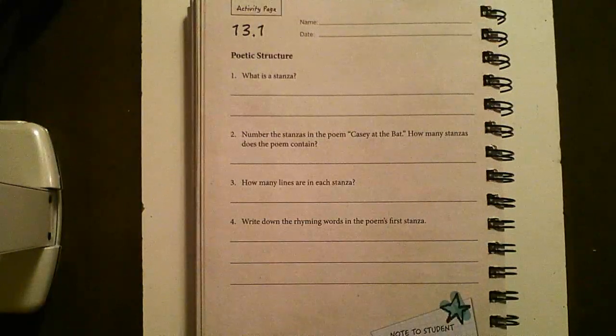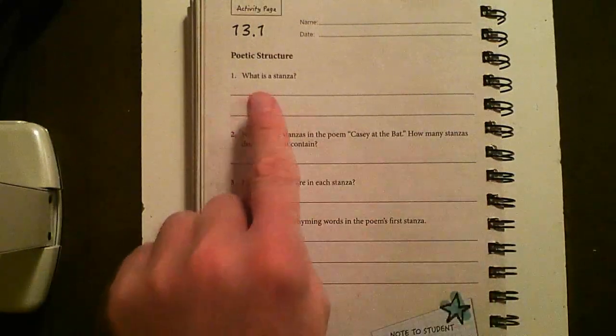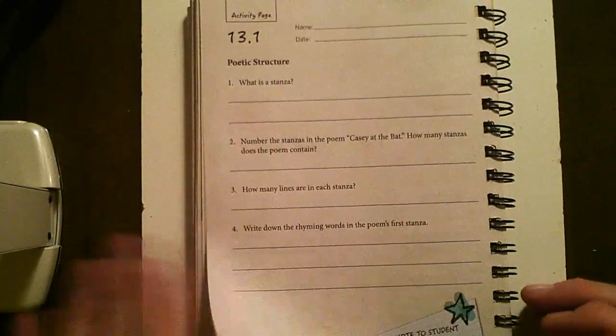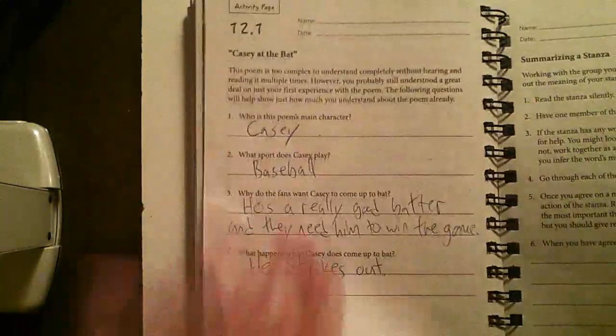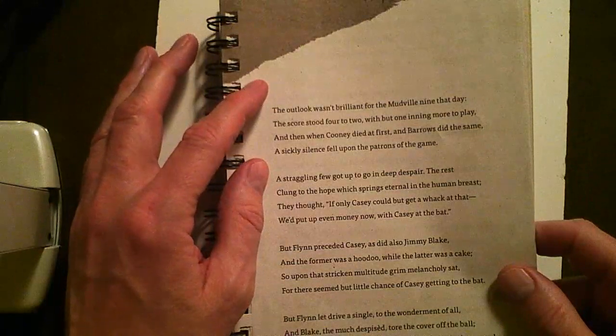A narrative poem, too. Let's just start by asking ourselves, what is a stanza? If you remember, a stanza looks like this. It's just a group of lines that make up part of a poem. That's what a stanza is. It's a group of lines that make up part of the poem. Kind of like a paragraph in a book.